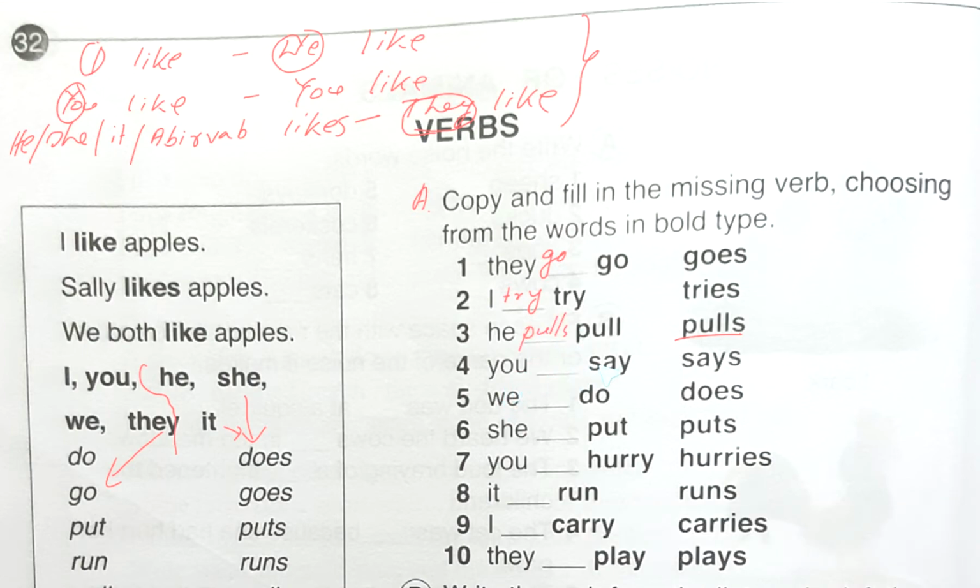Next one, you, say, says, we know after you we will use what? In both places, this is the plural side and this is the singular side. But when we use you, it can be singular or plural, that doesn't matter, but we will use the base form of the verb. So here after you, say, says, we will use only say.